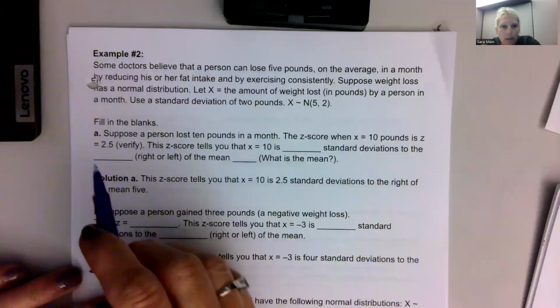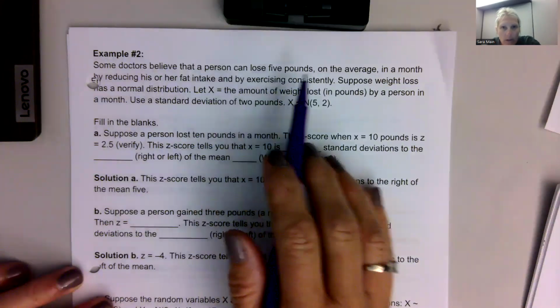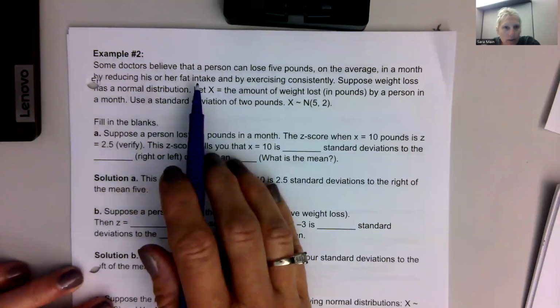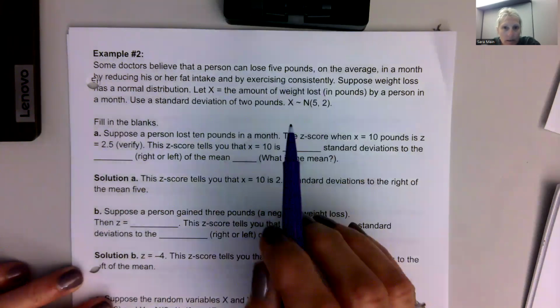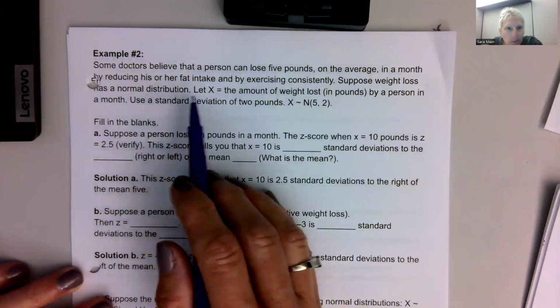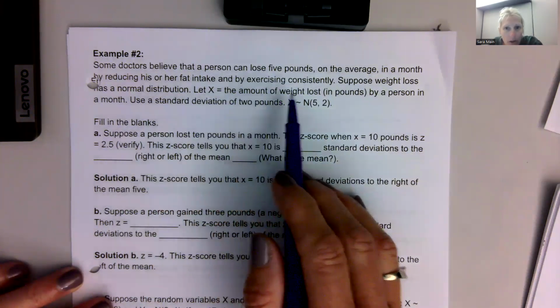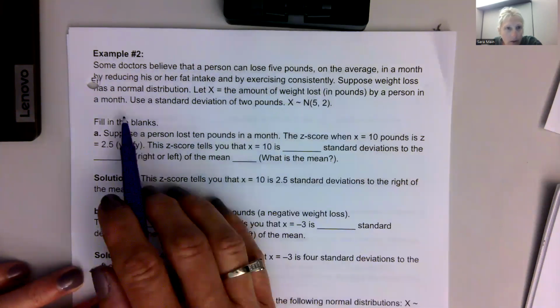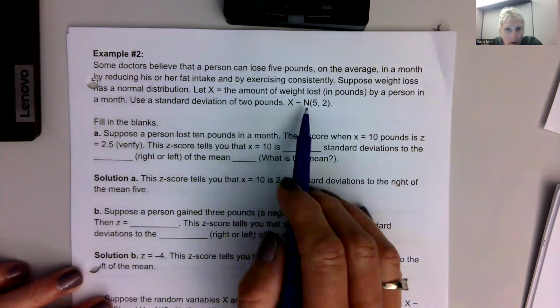Example 2 says, some doctors believe that a person can lose 5 pounds on the average in a month by reducing his or her fat intake and by exercising consistently. Suppose weight loss has a normal distribution. Let x equal the amount of weight lost in pounds by a person in a month. Use a standard deviation of 2 pounds.